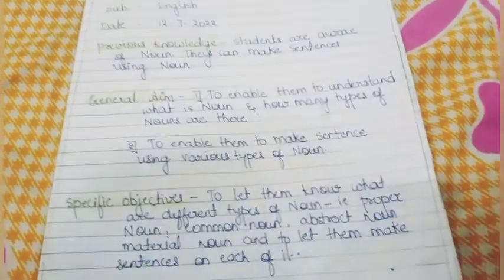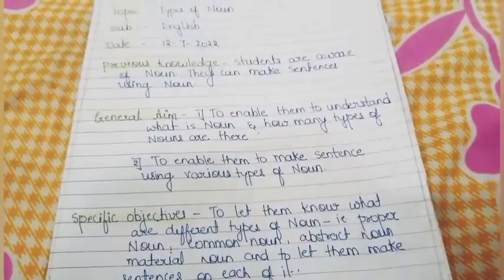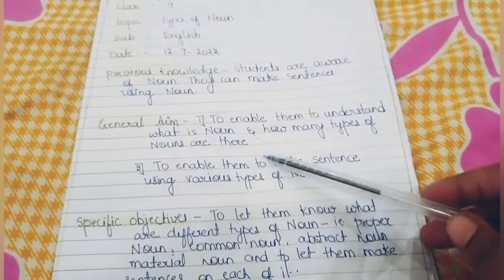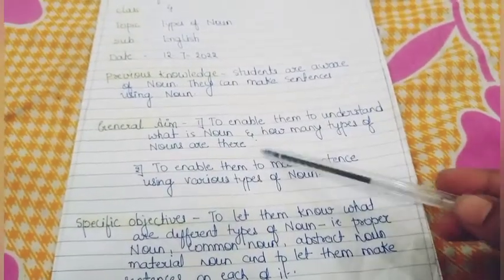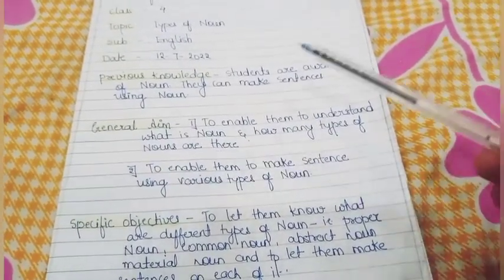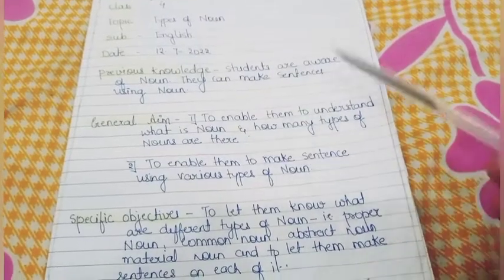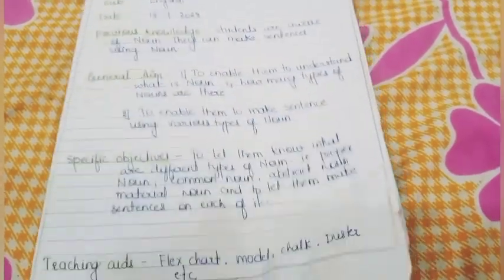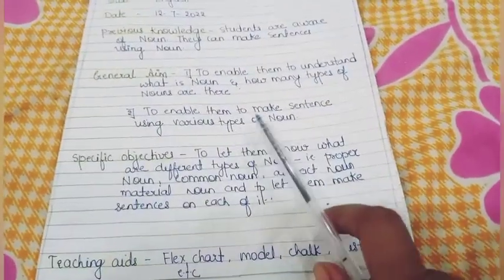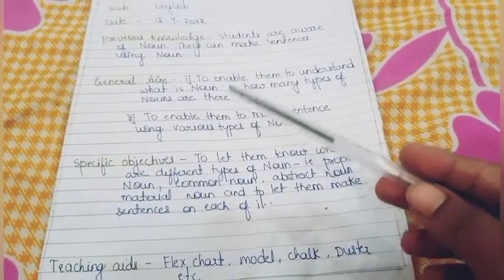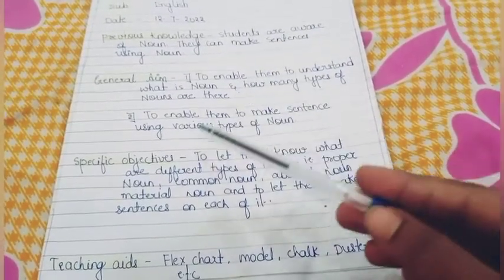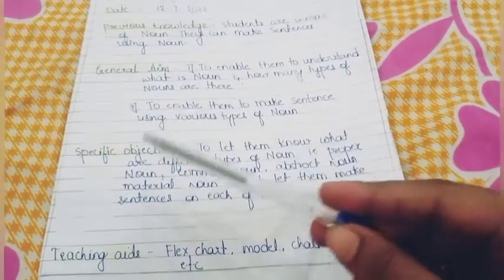General aim you can see here. So what is our aim? What do you want to teach to students? We have to write all that. So we basically want to tell them about noun, what is noun, and how many types of noun there are. We also want them to make sentences on various types of nouns.